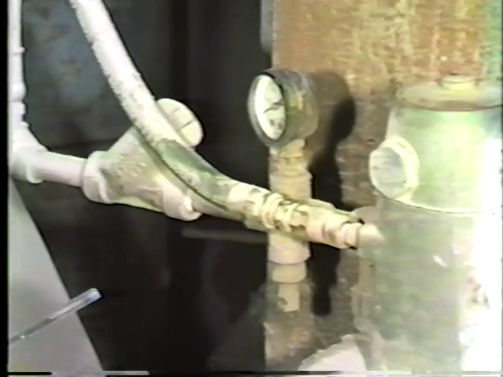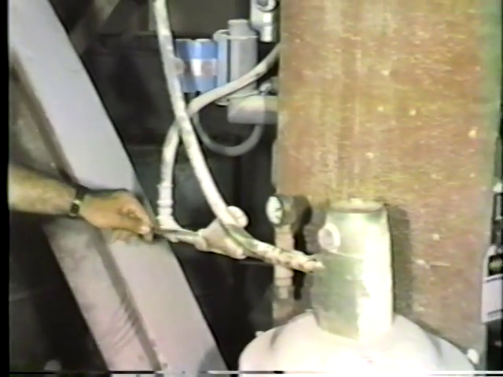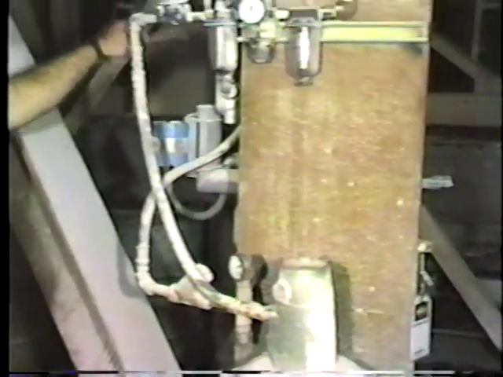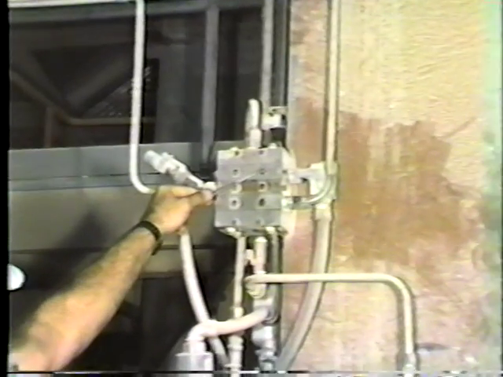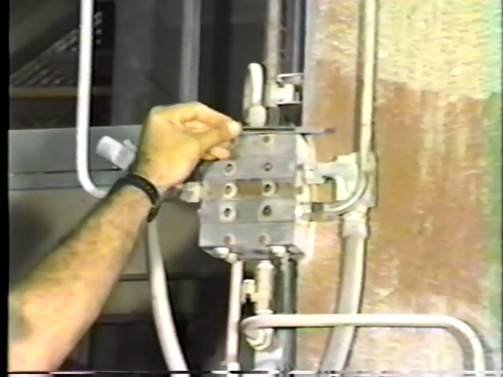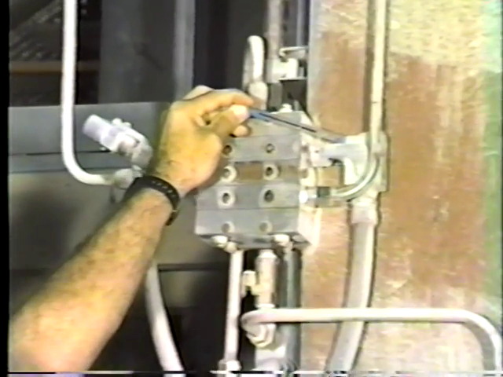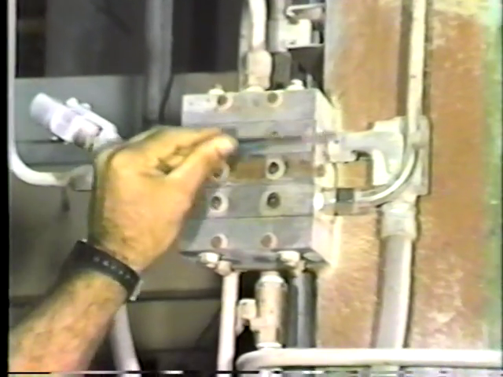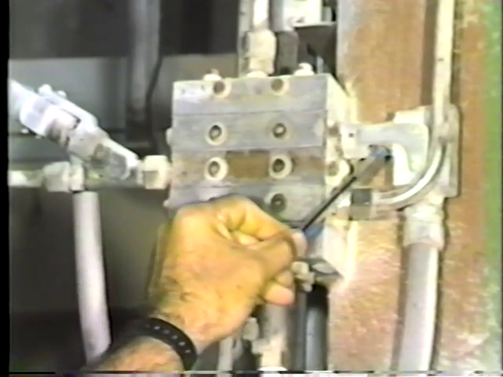Okay, where does the grease then go? The grease comes on through this filter, goes out through the line to this distribution block. To a distribution block, all right? Here is a cycle switch. Whenever the lube unit goes through a cycle, it has to make this switch to know that we have completed our lubrication cycle.